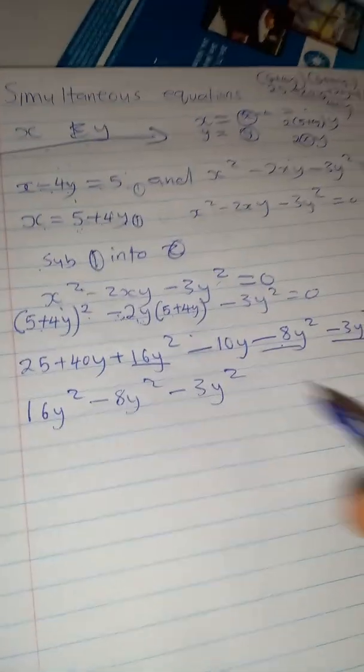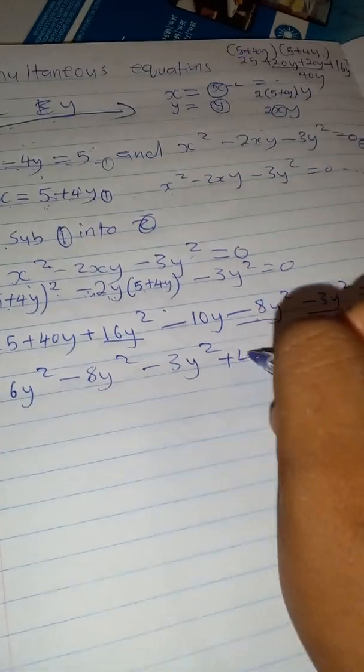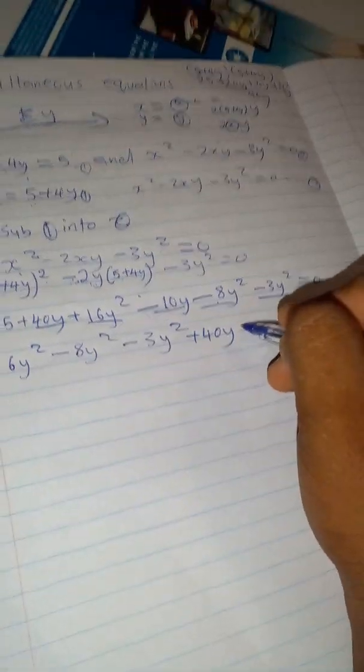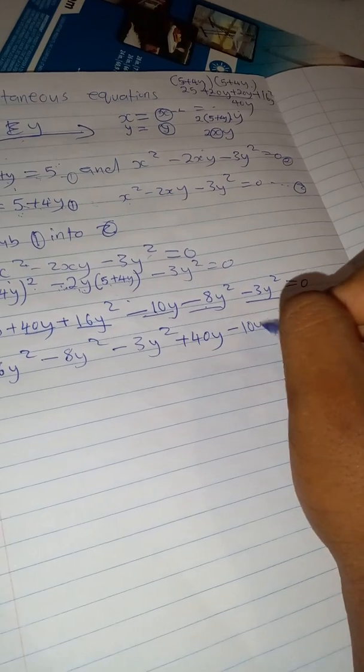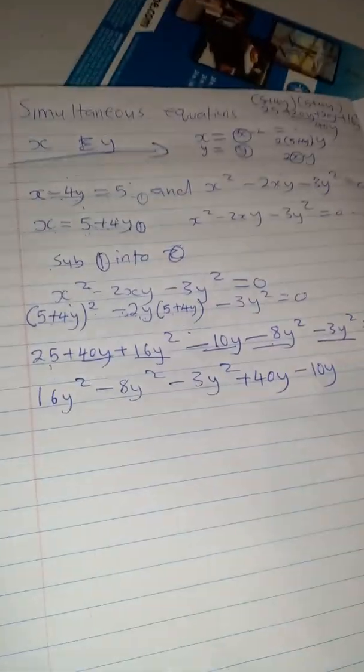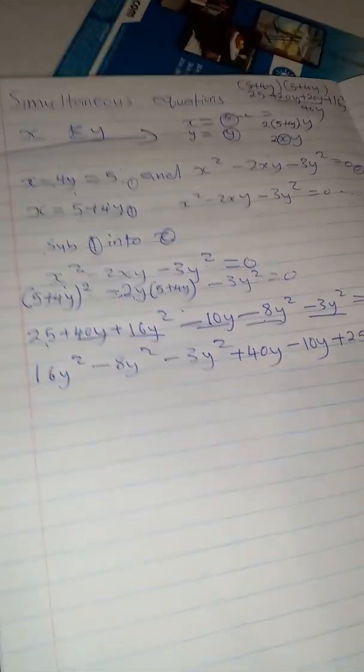Let's go again. Let's go to the 40s. Plus 40y, then 40y, negative 10y. Let's check another one. Oh, it is not there, so we'll simply say minus 10y. Then go to the numbers. When we check the number, it is only 25 here, so you're gonna say plus 25. Everything equals 0.